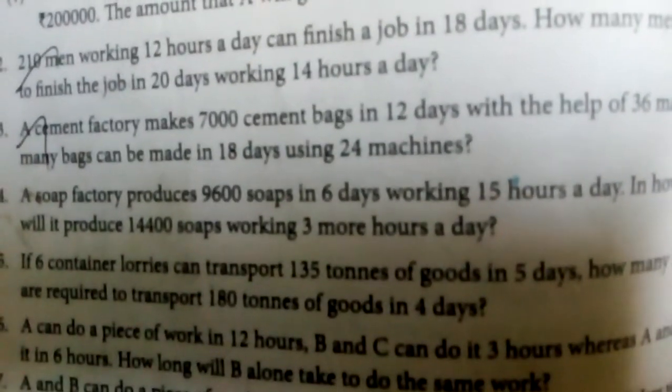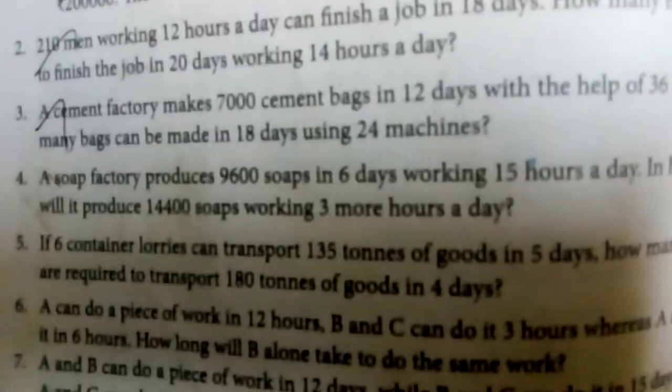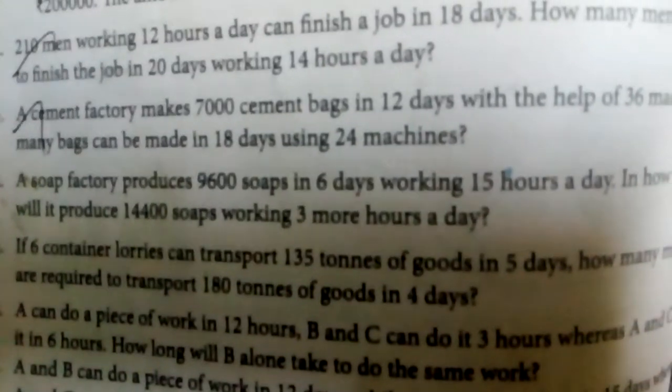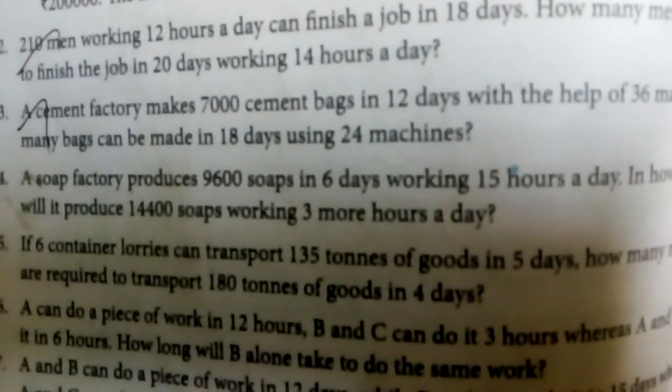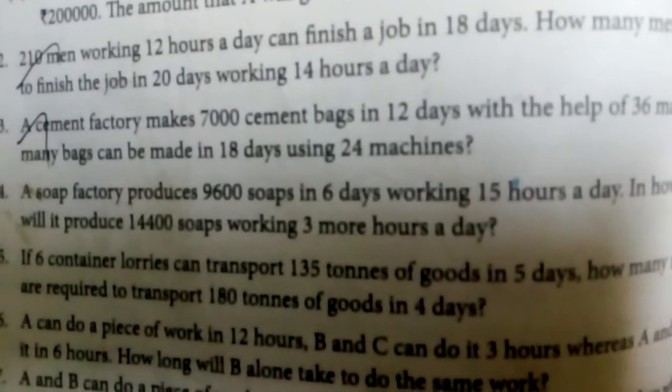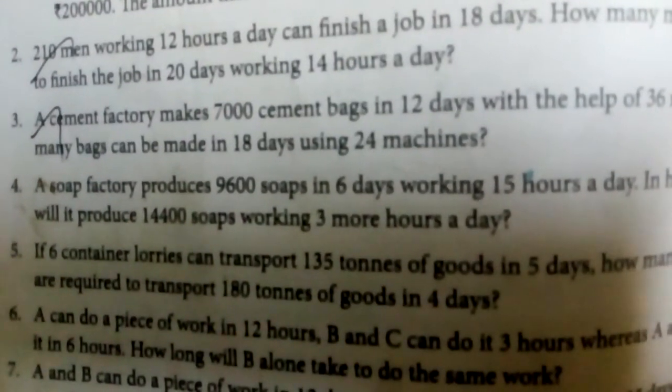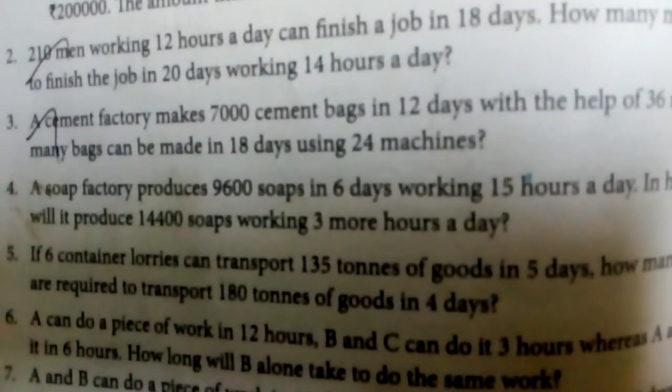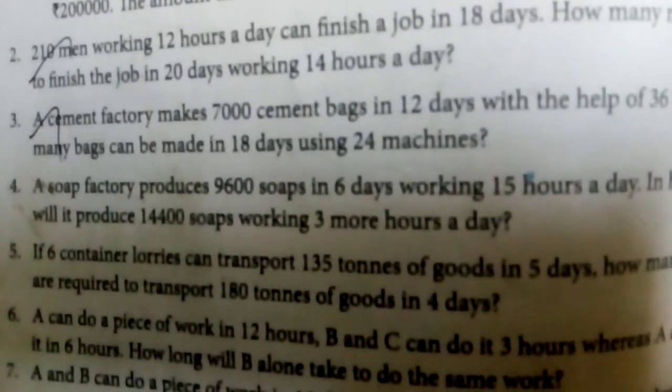If they want to produce more soaps, 14,400 soaps, they work 3 more hours. That means 15 hours they are already working, 3 more hours means 18 hours. Then how many days are required for them to produce it? Let us see that now.